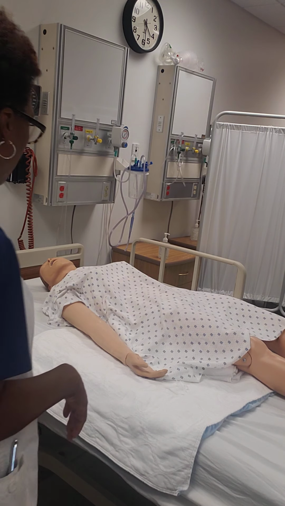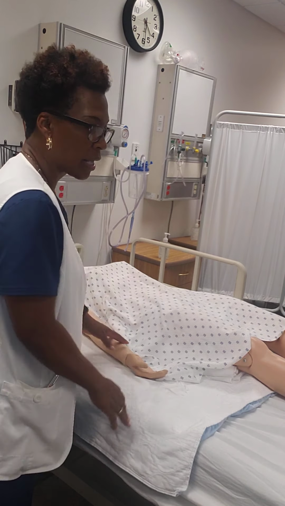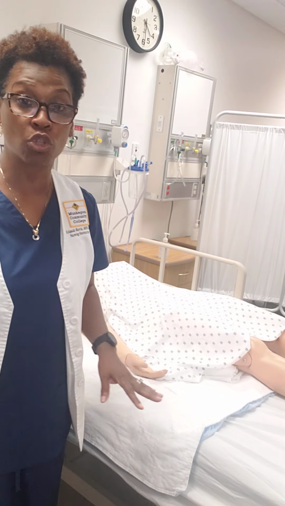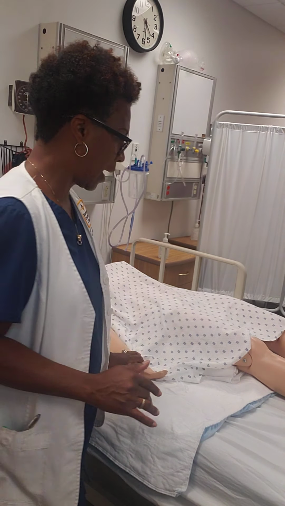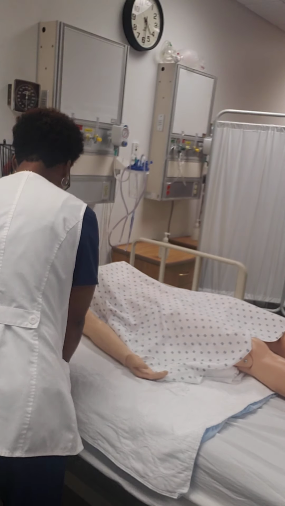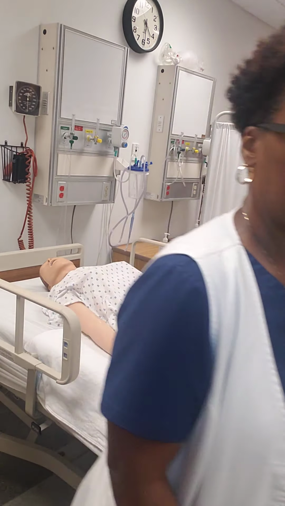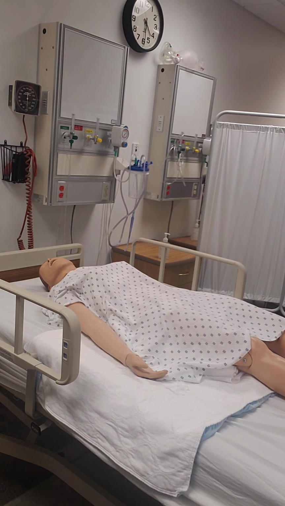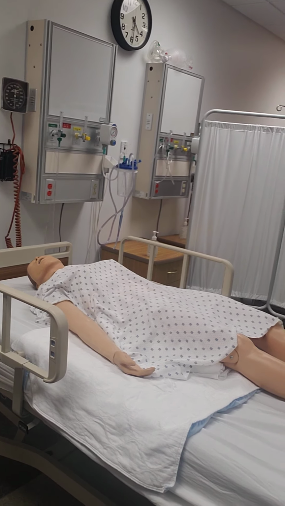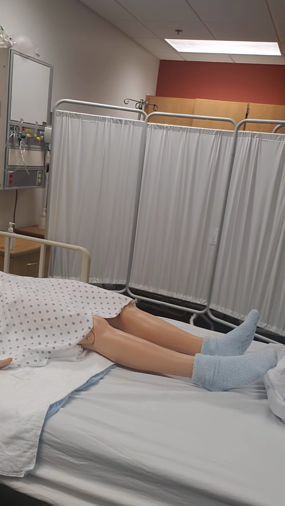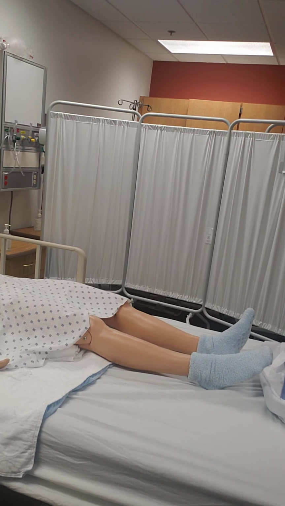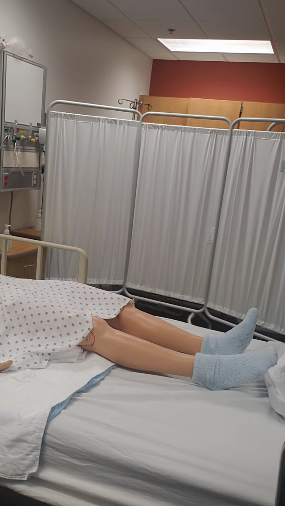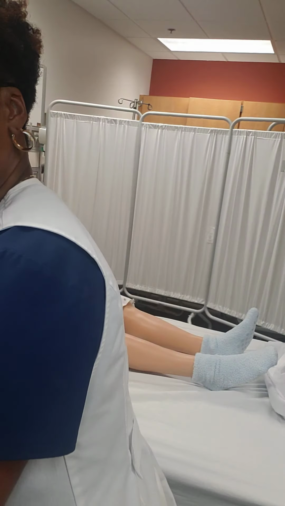Okay? Now, the last thing we're going to do here is transfer this patient into the wheelchair. So, I am going to go with the wheelchair, which I have right here. And I'm going to bring that wheelchair in here, as you can see.